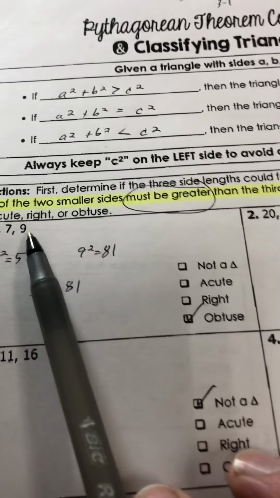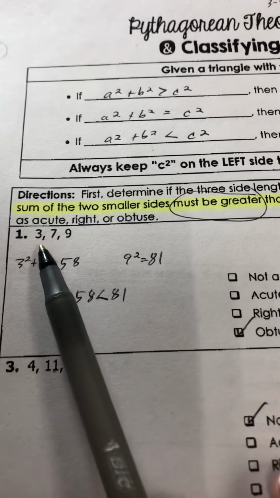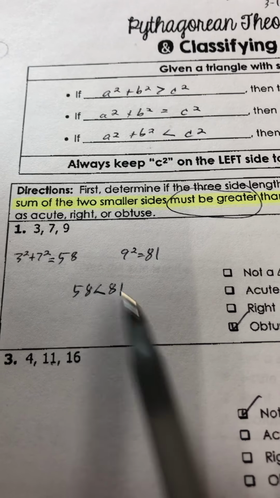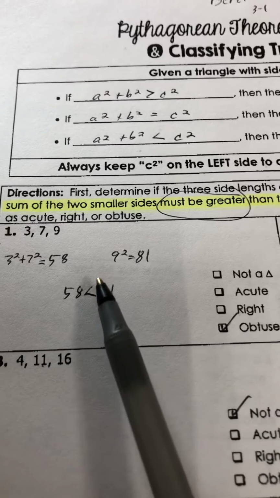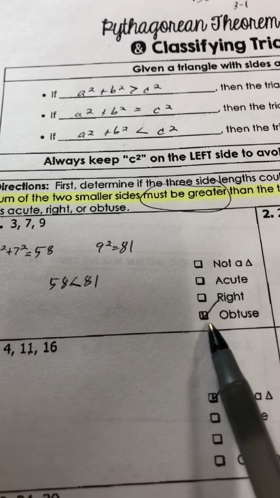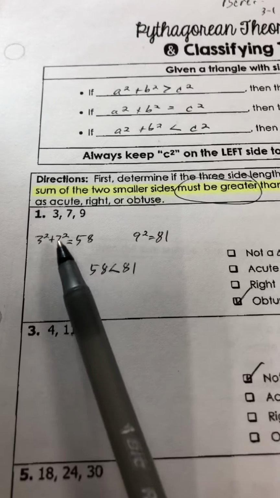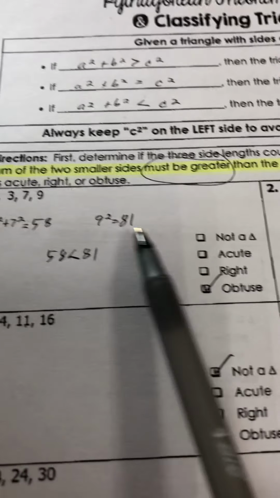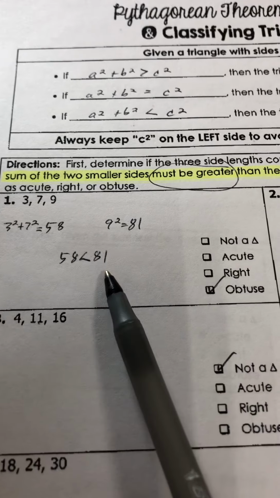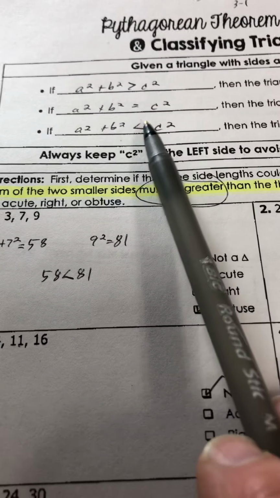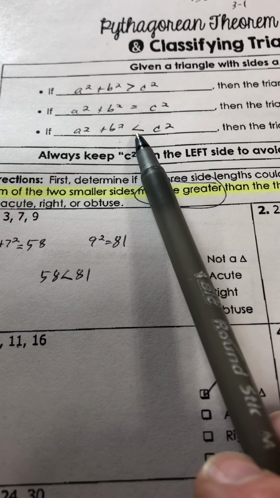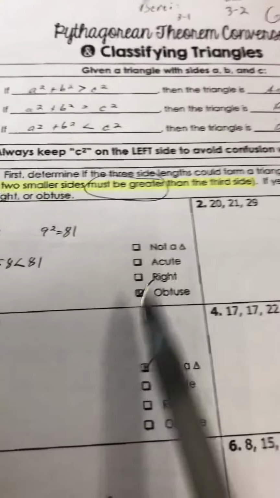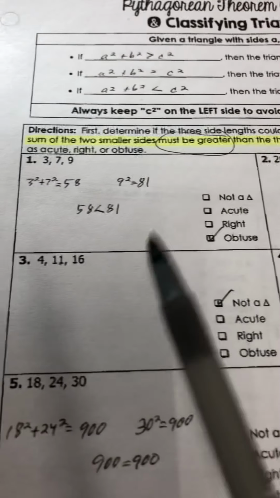So 10 is greater than 9, which means it is going to be a triangle. So we're good. I have 3 squared plus 7 squared equals 58, and 9 squared equals 81. 81, the bigger one, is greater, so it's going to be obtuse. Obtuse is what I check off.